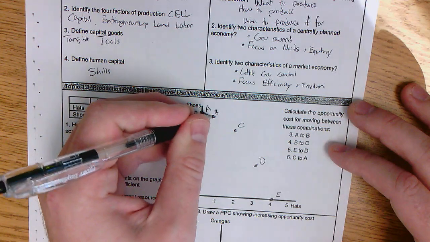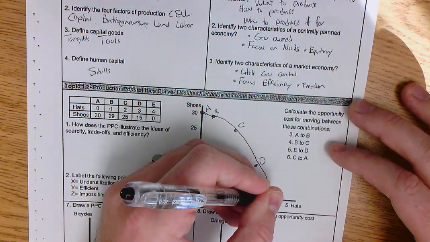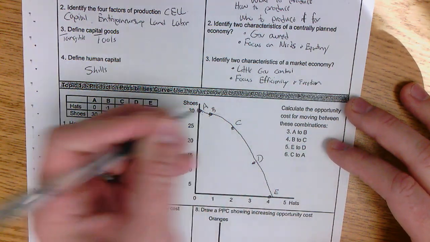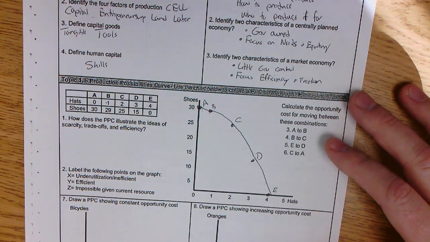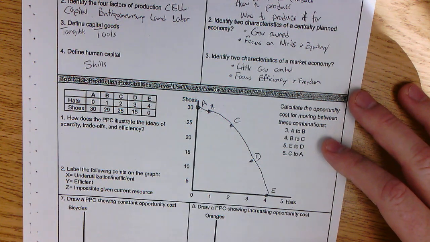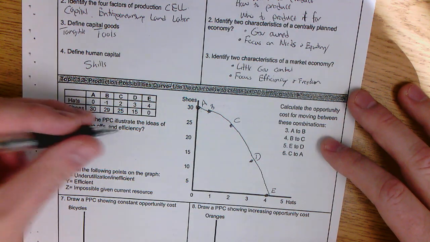So what we have here, if we connect these points, is our production possibility curve. It looks at the different possibilities of what we're able to produce, right? I can make all of one, all of another, or some kind of combination thereof. And so this production possibility curve can let us do a couple different things. It can let us look at trade-offs. If I produce D, what am I giving up as compared to B? It lets us look at opportunity cost, and it lets us look at efficiency. So let's look at a couple of these. How does the production possibility curve illustrate the idea of scarcity, trade-off, and efficiency?